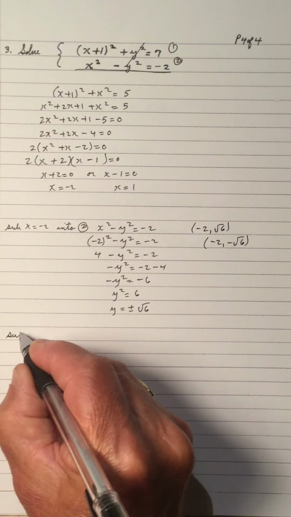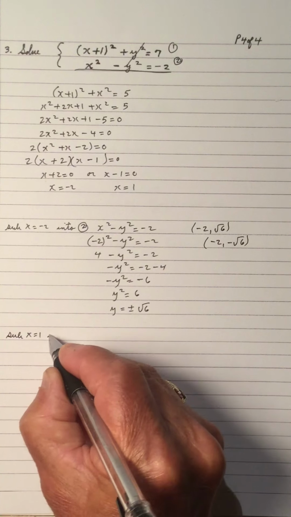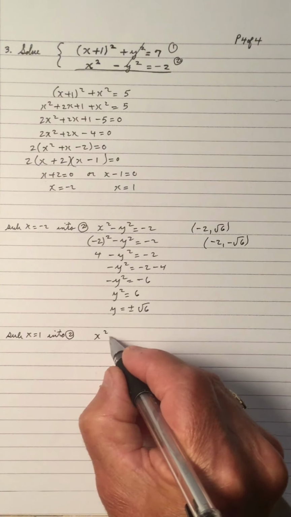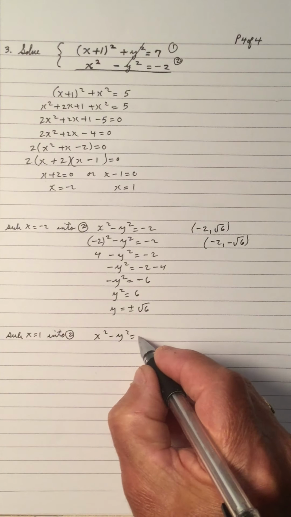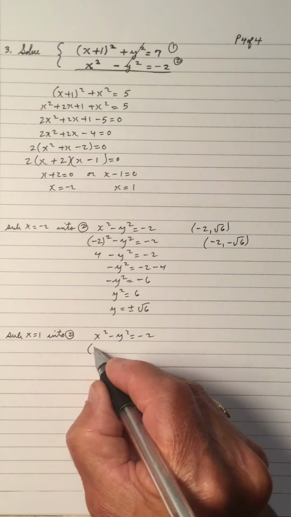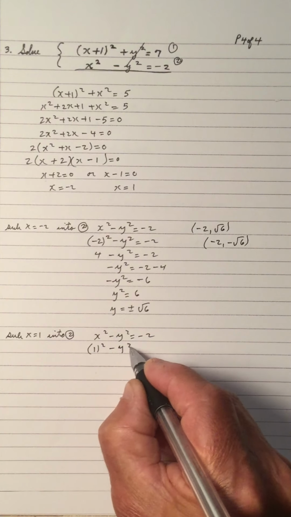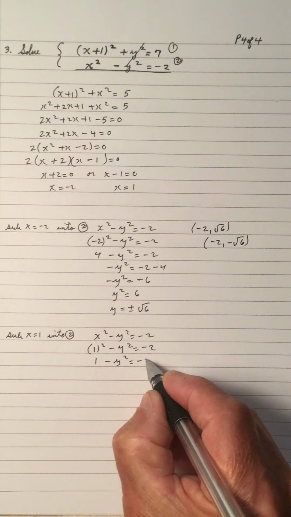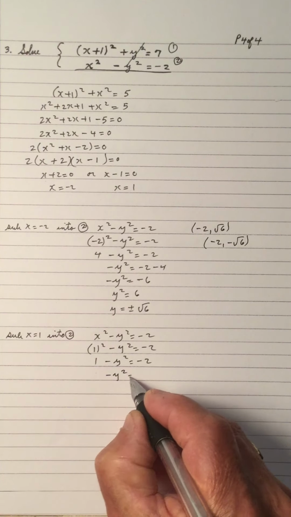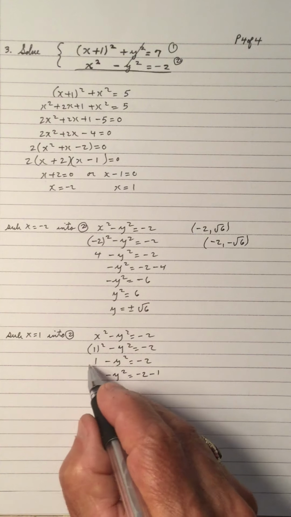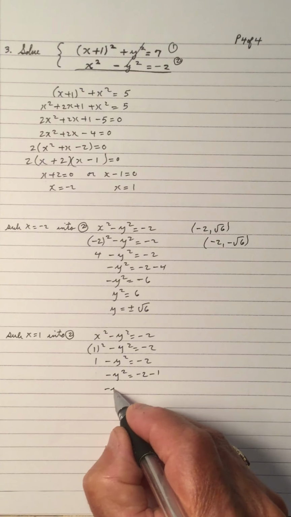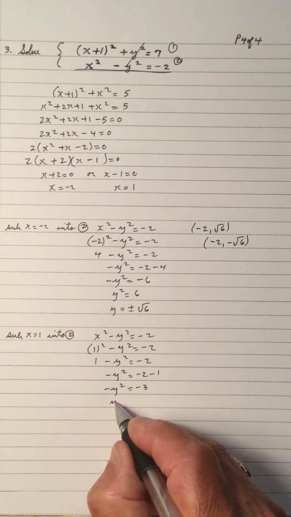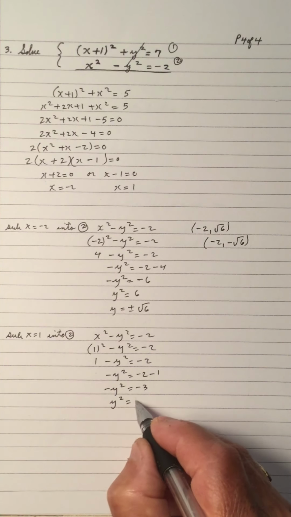Now let's sub x equals 1 into the same equation. So x squared minus y squared equals negative 2. x is 1, so we sub 1 into place of x. 1 minus y squared equals negative 2. Negative y squared equals negative 2 minus 1. Bring the 1 over. Negative y squared equals negative 3. Again, the y squared is negative. Multiply by negative, you get y squared is 3.